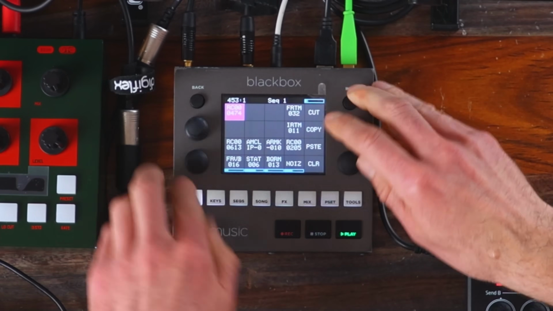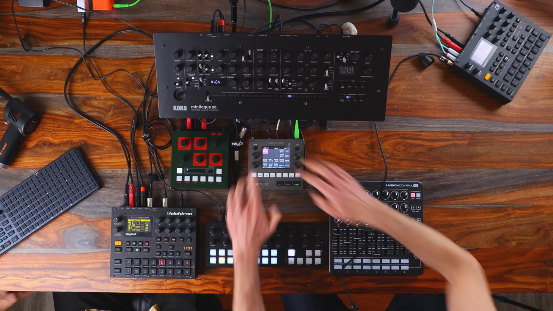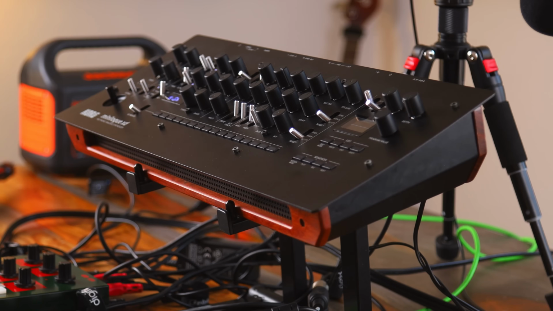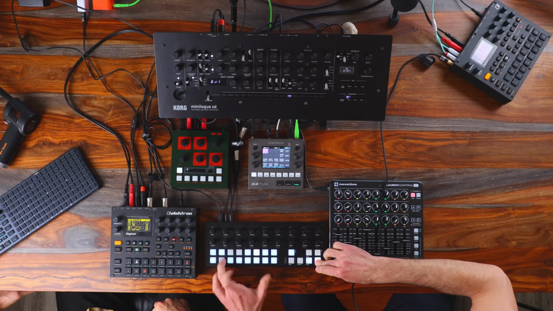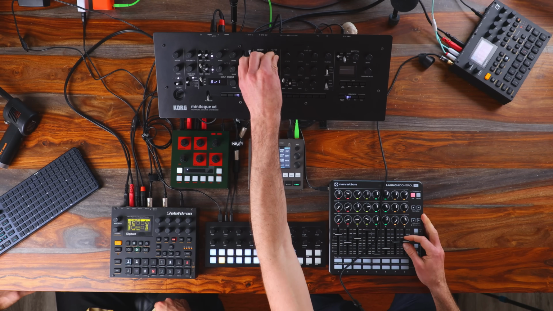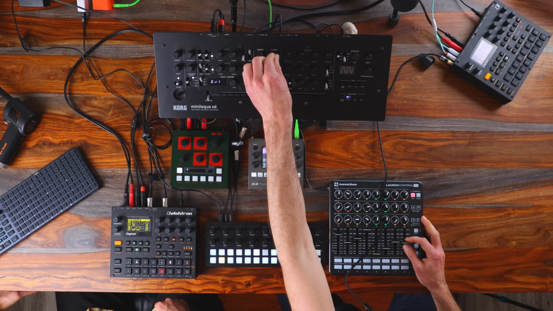Okay. Right away I'll just get the effects on it, MIDI map it, and there we go. Now we can randomize this, change the patch, and bring this in. Nice.